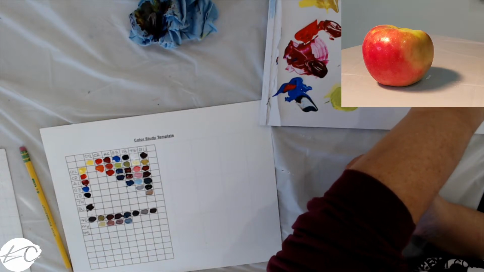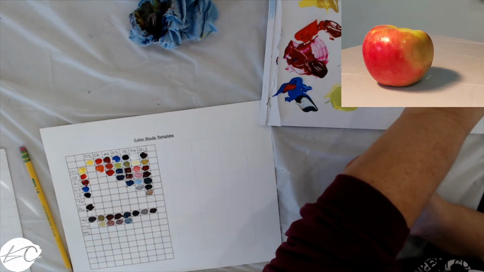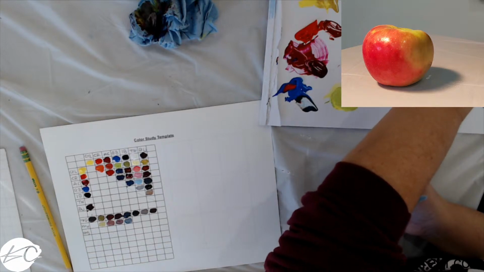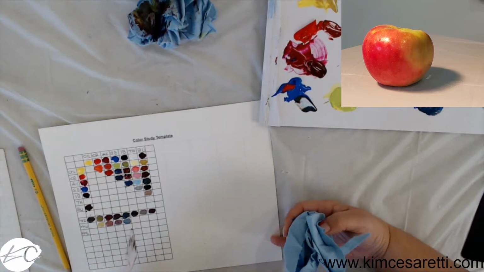Muddy black. I like the muddy black. I think that this could go in the background somewhere. Some of these will work well in the background too.